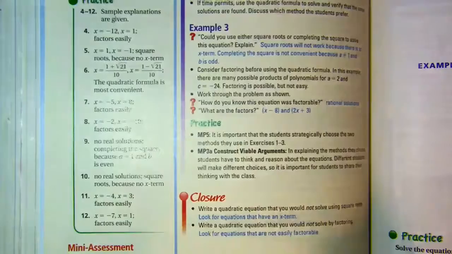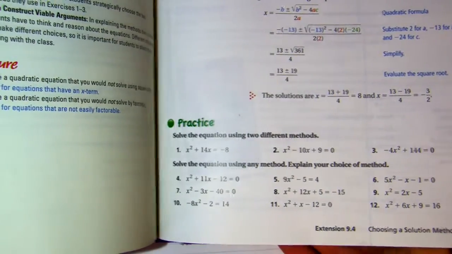So that's it. You just have a whole bunch of practice problems, like 1 through 12. So 12 practice problems to do, and this will just be good in giving you some practice and getting you ready for your test. So good luck with that.